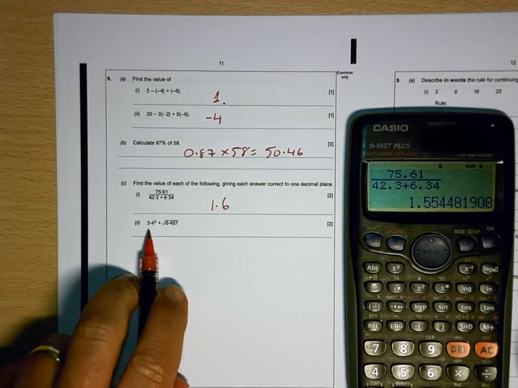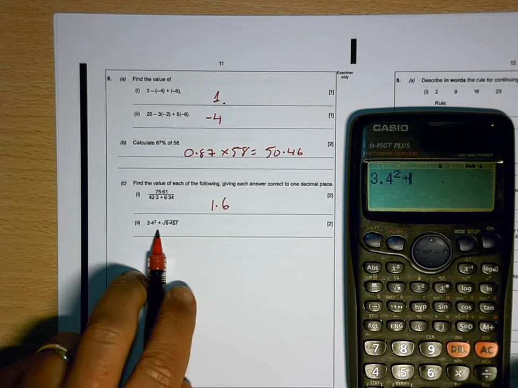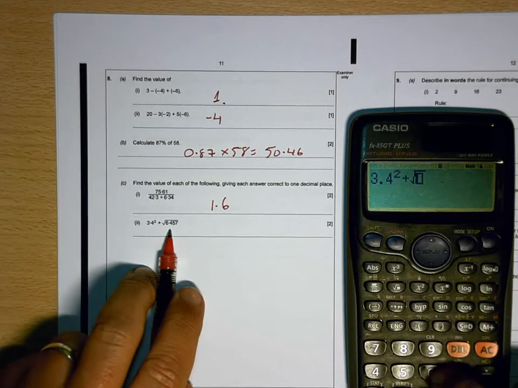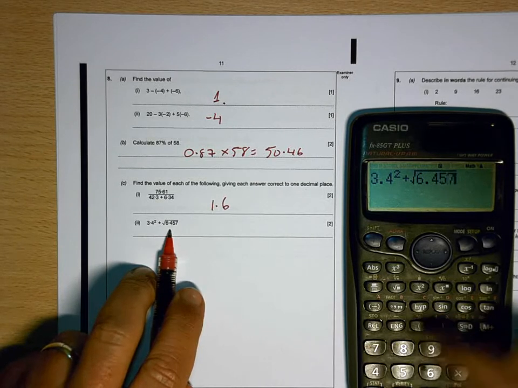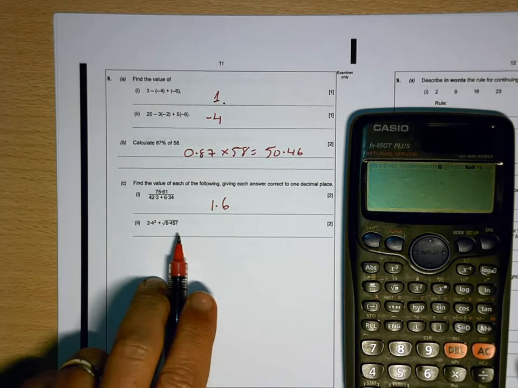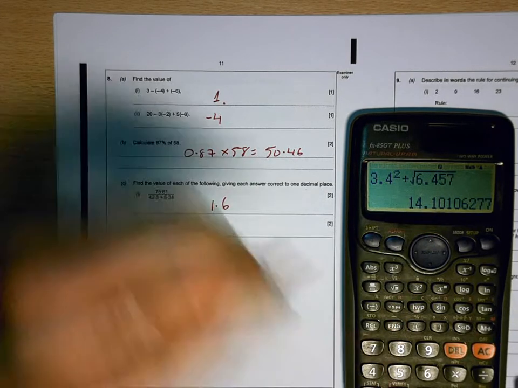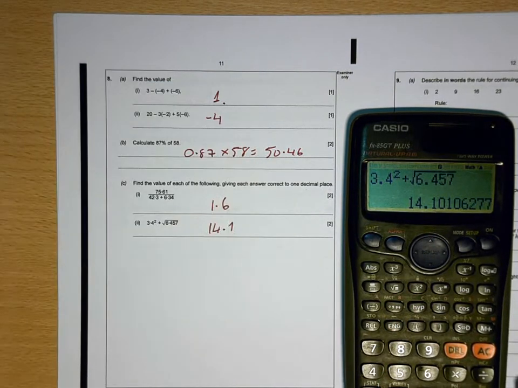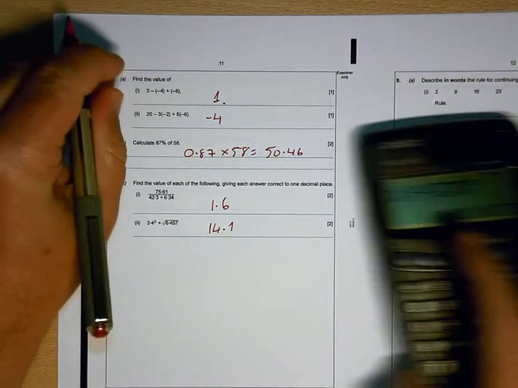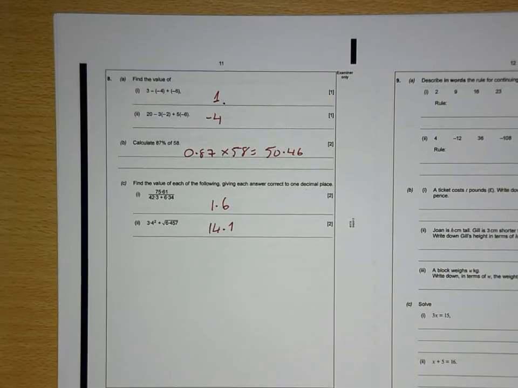And the last one, again, type it exactly as you see it. 3.4 squared plus square root 6.457. So again, it looks on your calculator identical to the way it looks in the question. 14.10, so to one decimal place, 14.1. So all of that marks there, 2, 4, 6, 8 marks just for using your calculator. Lovely.